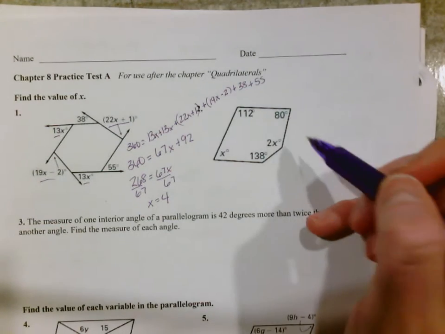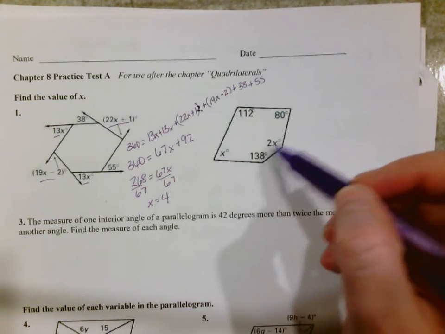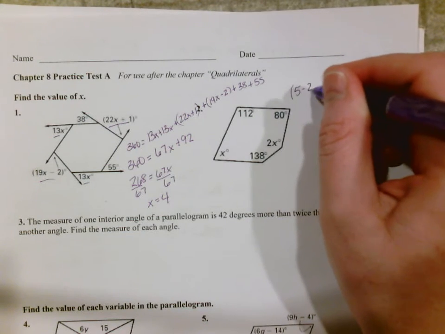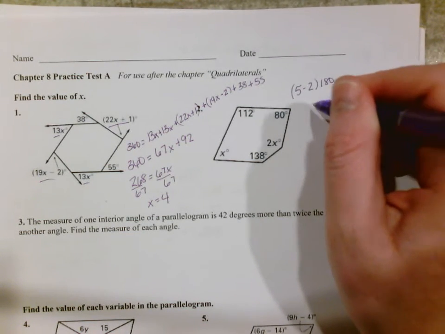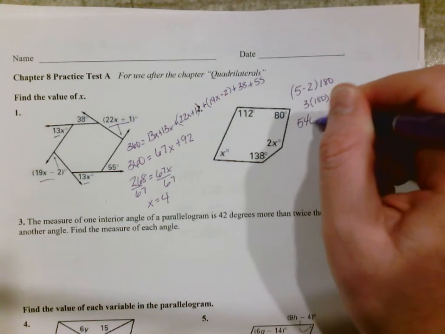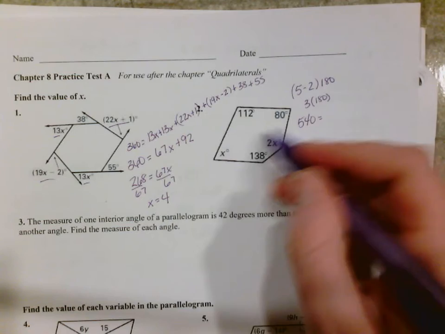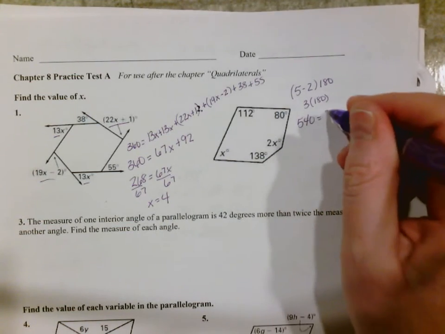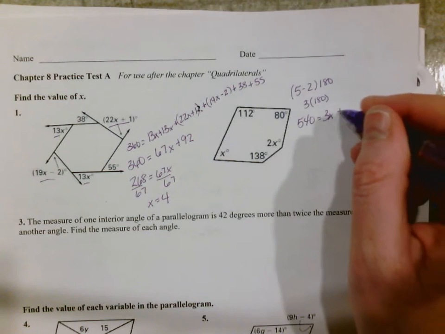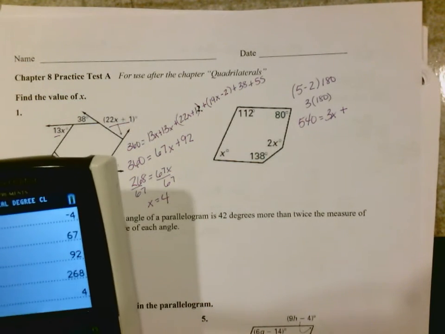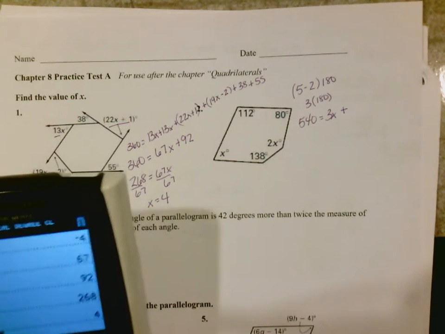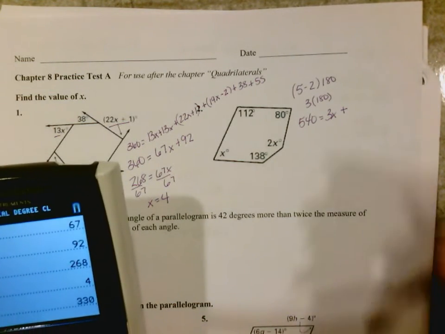This one here, sum of interior angles, I have 1, 2, 3, 4, 5. So 5 minus 2 times 180 gives me 3 times 180, which gives me 540, equals the sum of these. So x and 2x is 3x, and then adding these angles up, 112 plus 80 plus 138 gives me 330.